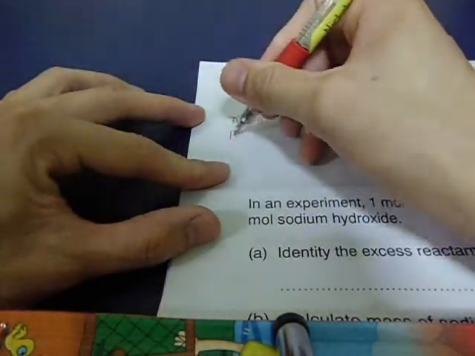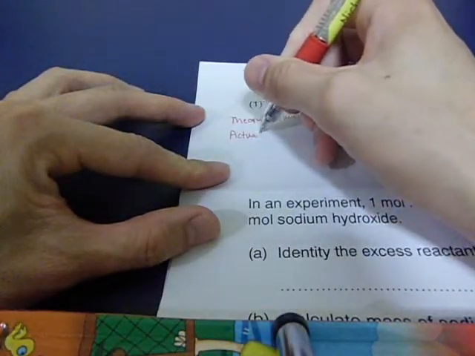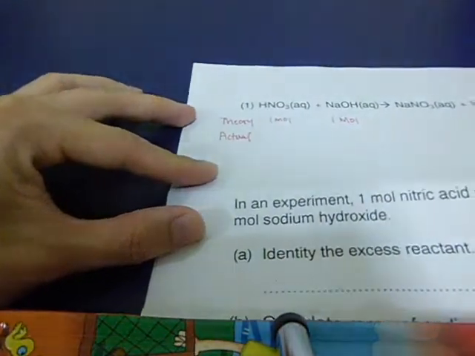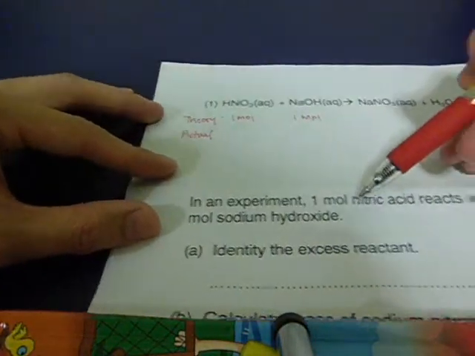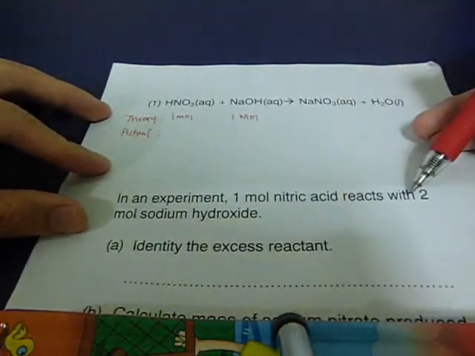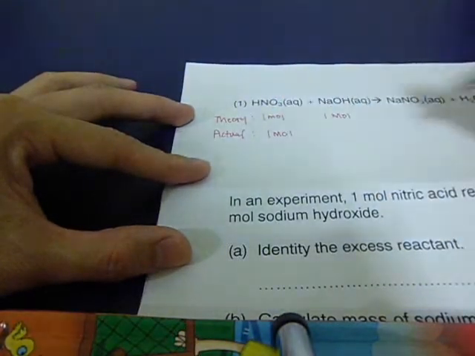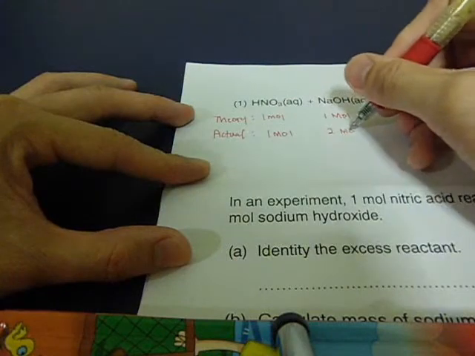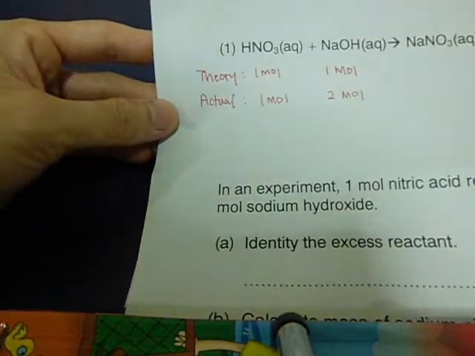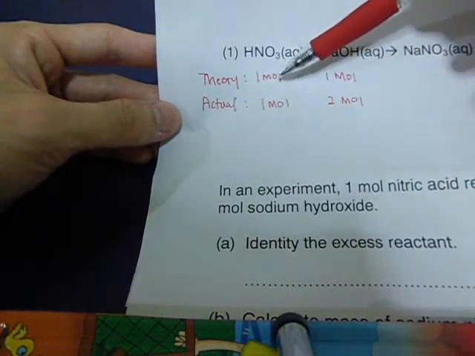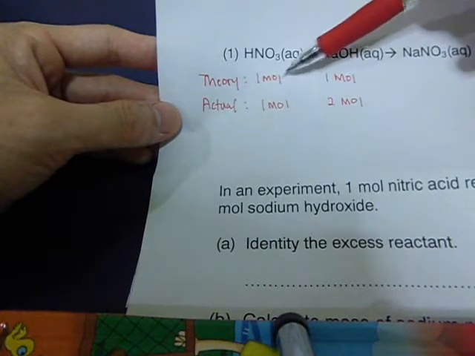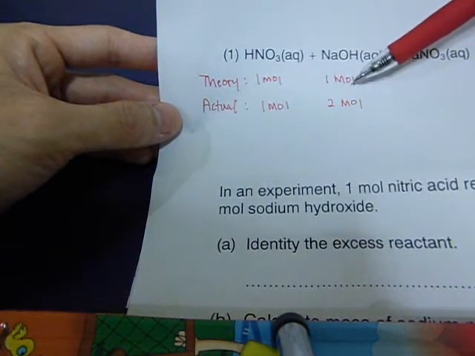In actual, in reality, what happened is you have 1 mole of nitric acid reacting with 2 mole of sodium hydroxide. Now in theory, for every 1 mole of nitric acid, you need 1 mole of sodium hydroxide.